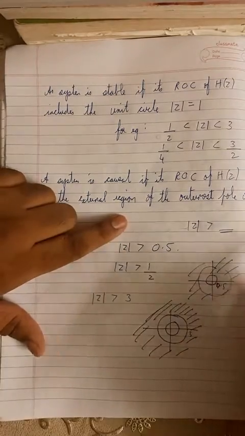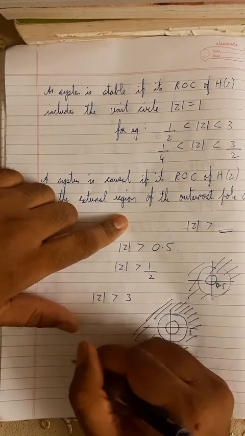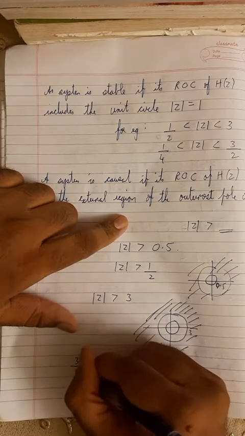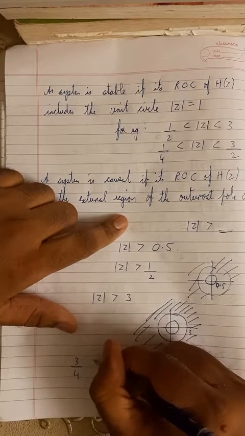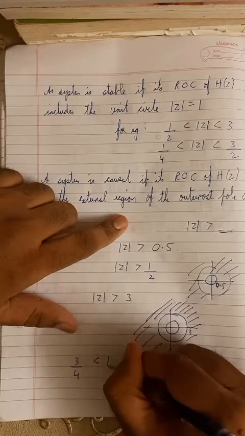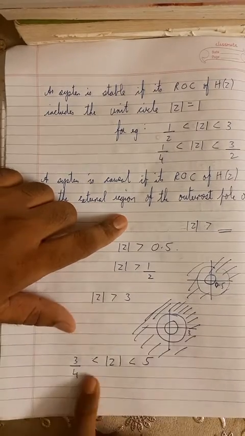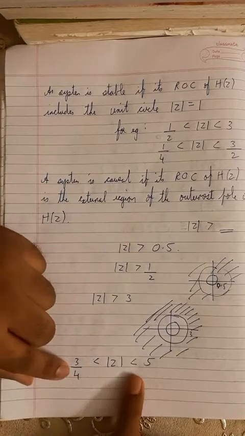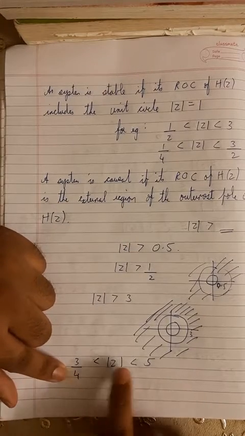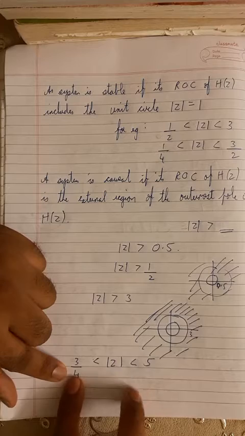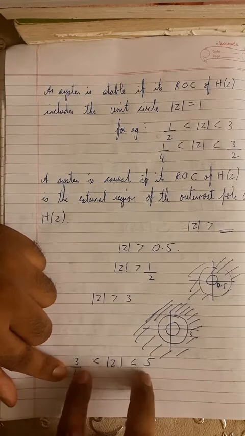If I give you one more example, for example a range like 3 by 4 less than magnitude of z less than 5, then this is also a stable system because the value 1 is between 0.75 and 5, so 1 is inside the range.